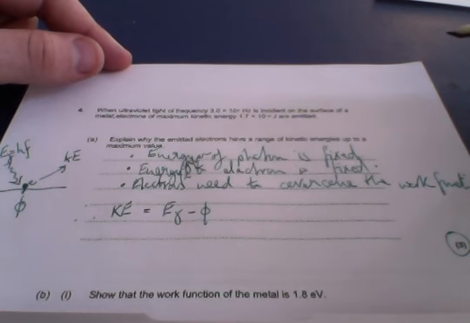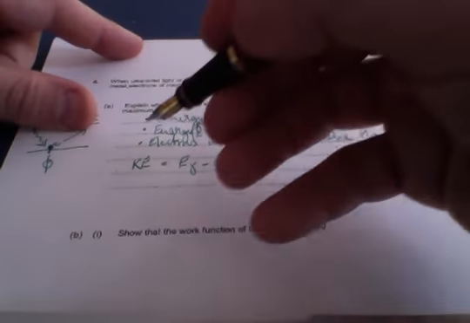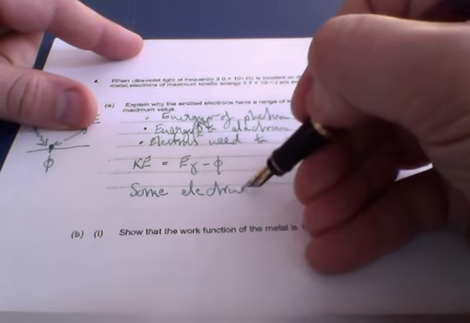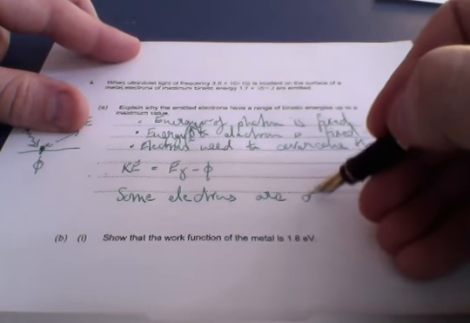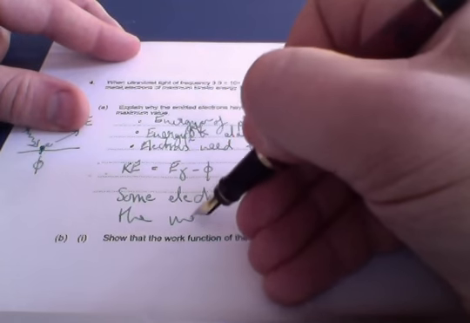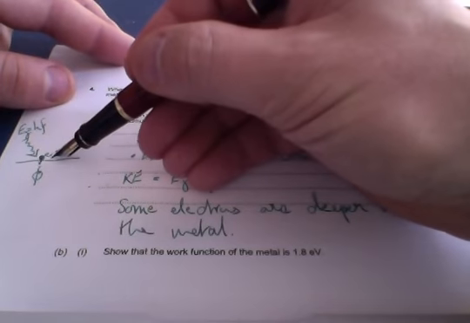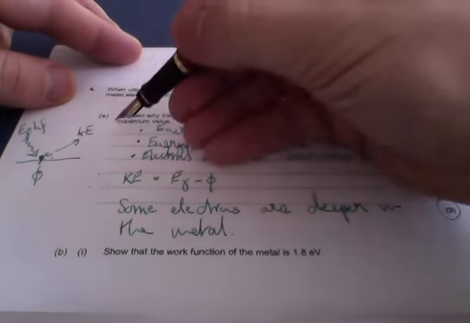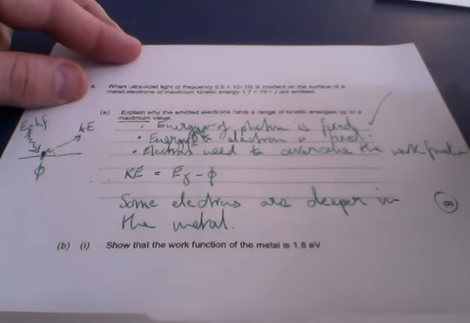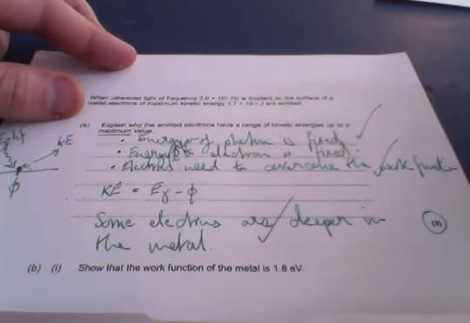So you'd imagine if you left it like that, they would have a specific kinetic energy. However, why is there the range? Some electrons are deeper in the metal, so they require some energy to get to the surface and then be released. The surface electrons, therefore, will have the maximum value. So you get a mark for there being fixed values, a mark for being over the work function, and a mark for some being deeper in the metal.